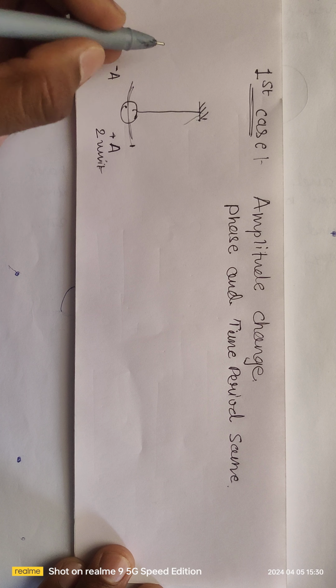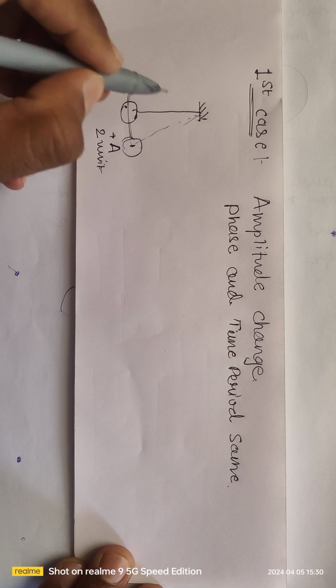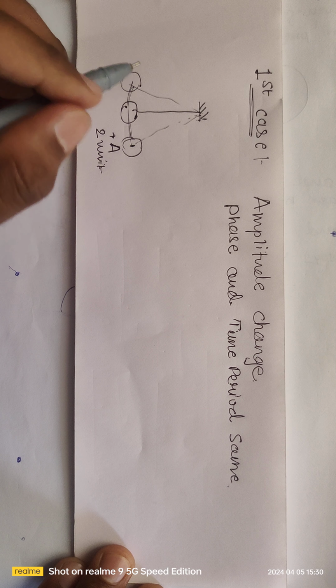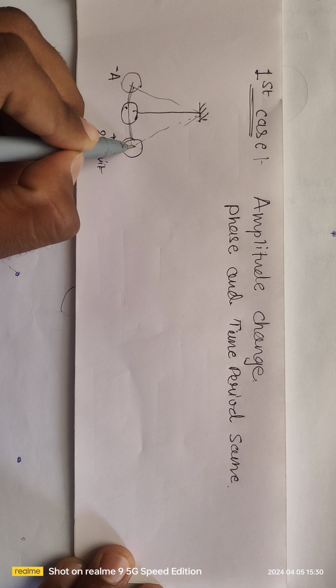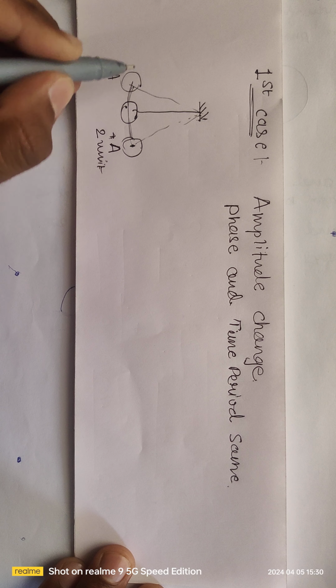For 2 units amplitude, we start counting the oscillation from the plus A position.